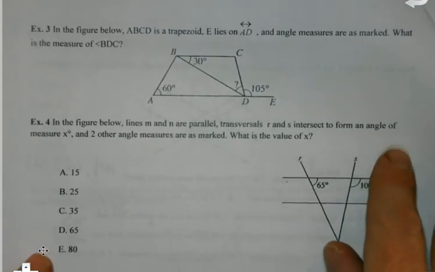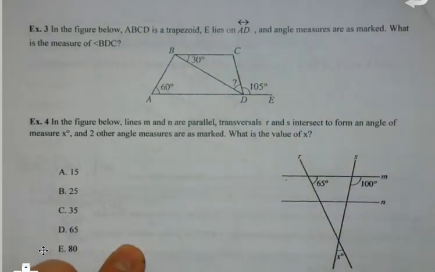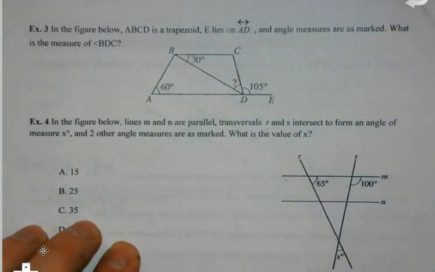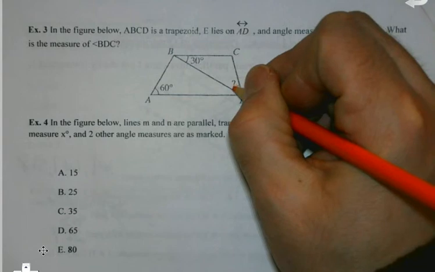All right, let's see what else we got here. Example 3. In the figure below, ABCD is a trapezoid. E lies on AD and the angle measures are as marked. What's the measure of BDC? So this angle right here.